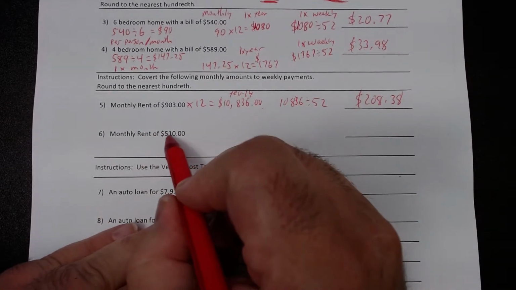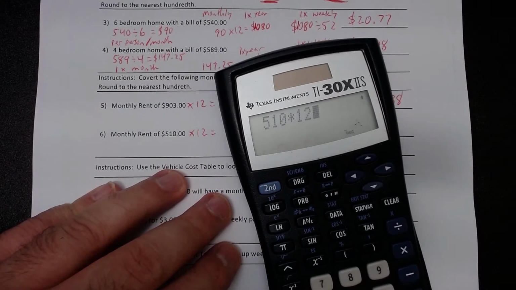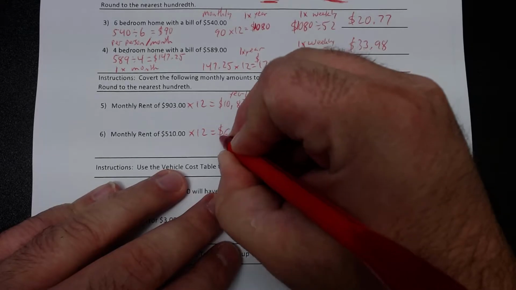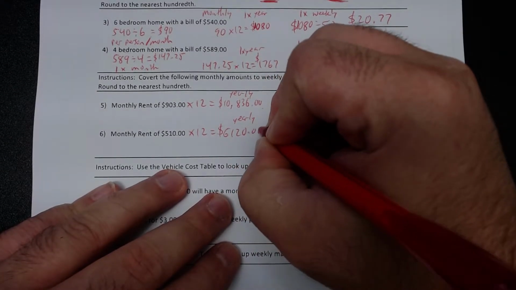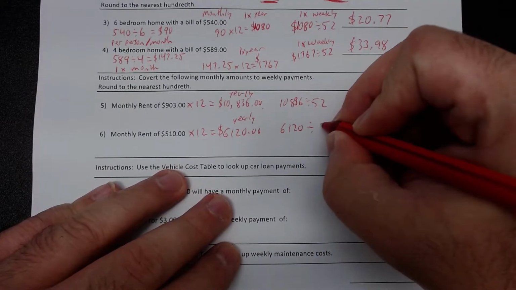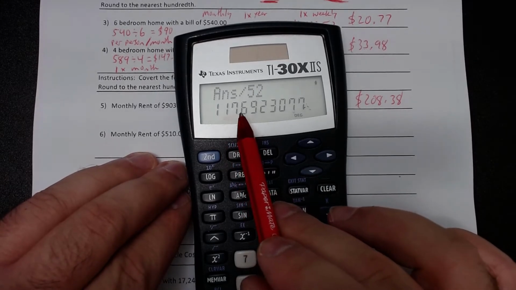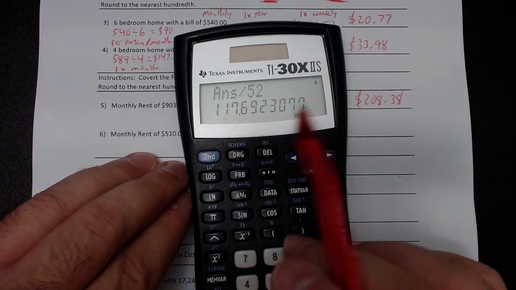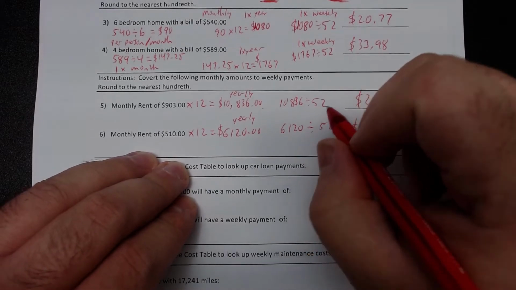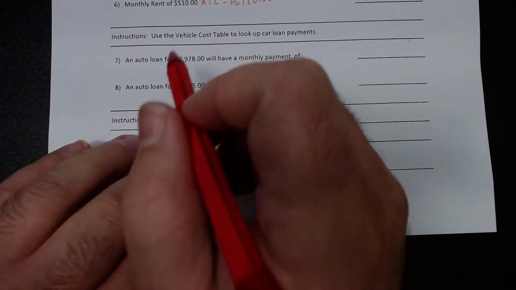Next one, the monthly rent of $510. So first thing, multiply by 12. $6,120. Remember, that's still yearly. And then get that 6,120, and you're going to divide by 52 weeks in a year. That's $117.69. The 2's not big enough to change it. And that's it.